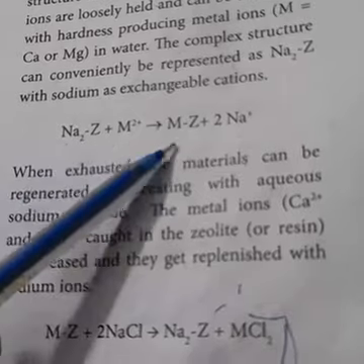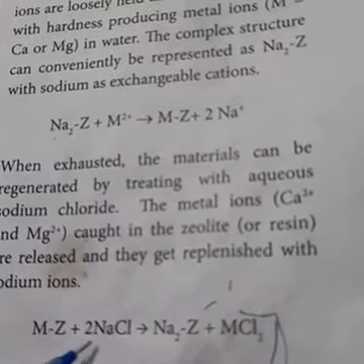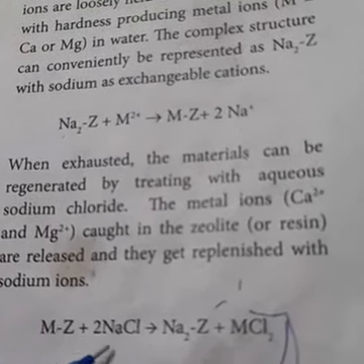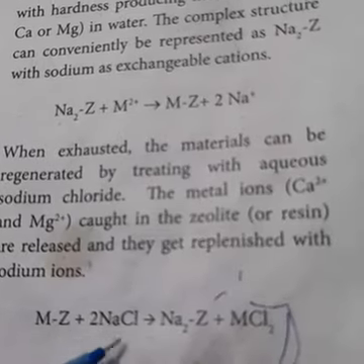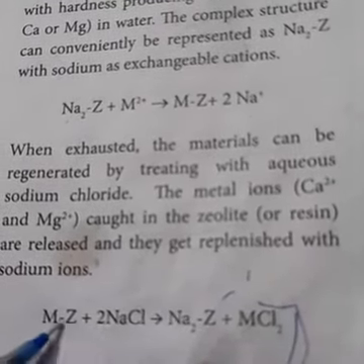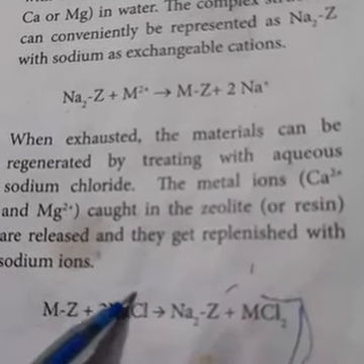To regenerate this resin: MZ plus sodium chloride. By adding the sodium chloride, NaCl gives Na2Z, and the metal from the zeolite is converted to metal chloride.